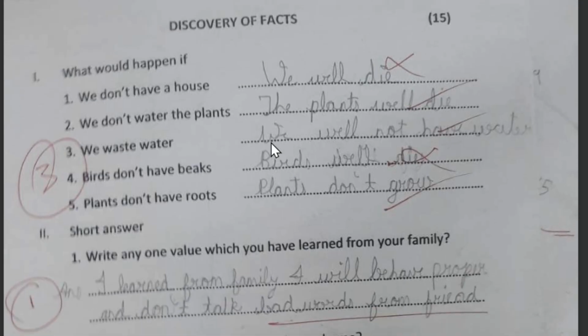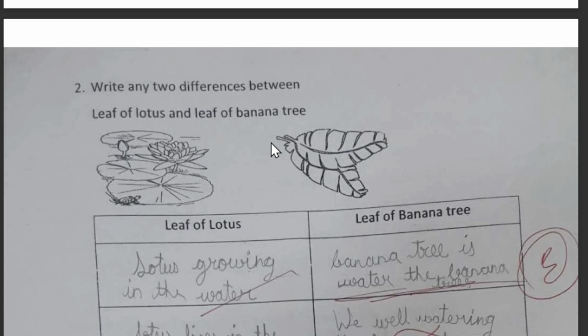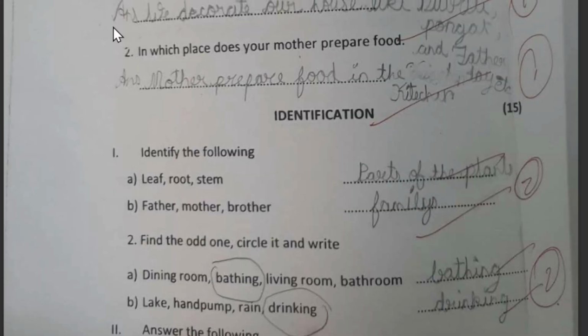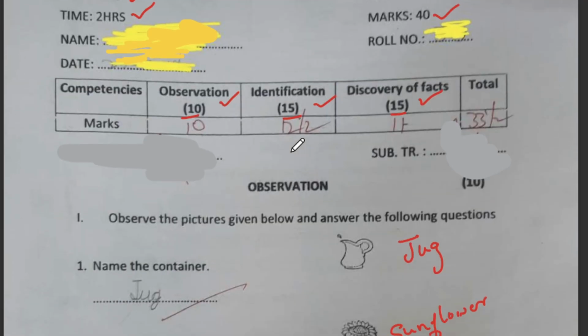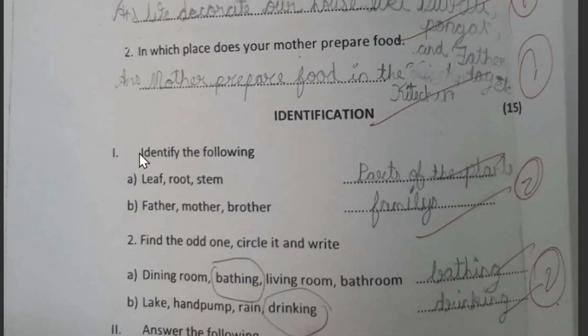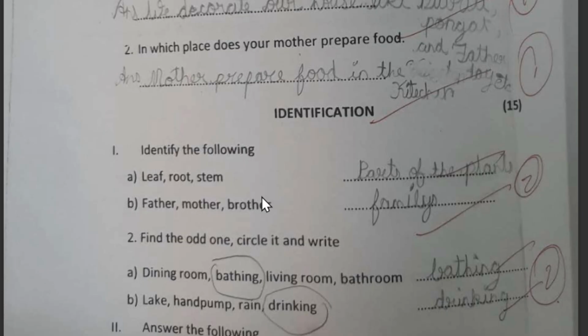So next is like we have identification. Okay, so first we had observation, next we have identification. So identification, the following. Identify the following. So the questions were asked. Let's see the questions. Leaf, root, stem. Father, mother, brother. Okay, leaf, root, stem.